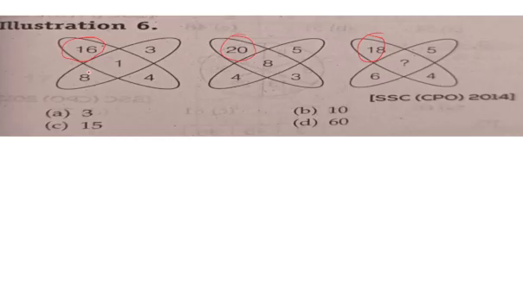So if we add the outer numbers, meaning this 8, 4, 3, that is 15. 16 minus 15, 16 minus this 3 plus 4 plus 8 means 16 minus 15 is 1. This is also possible. So here it is 7 plus 5 is 12. So 20 minus 12 is 8. It means this logic is correct.